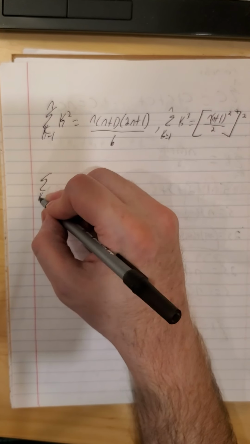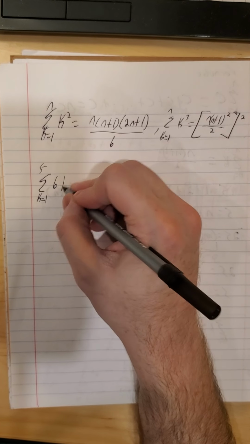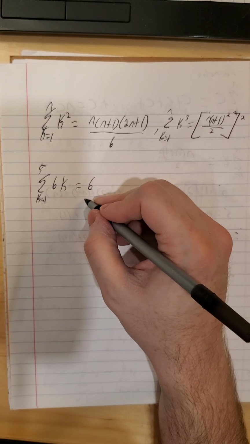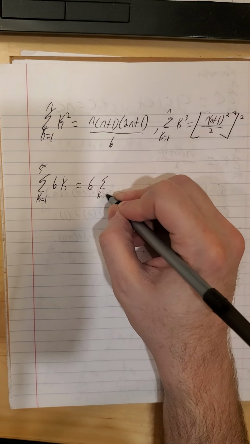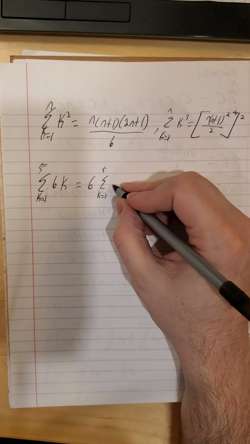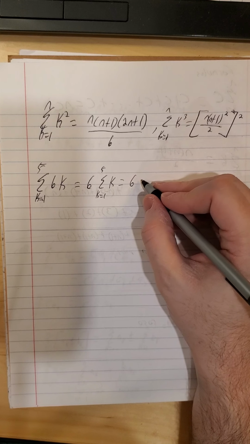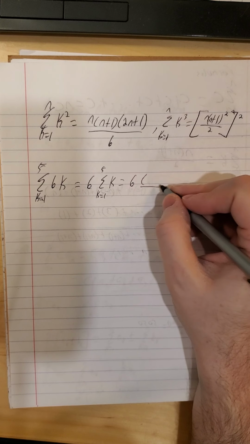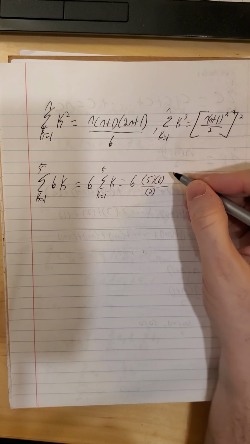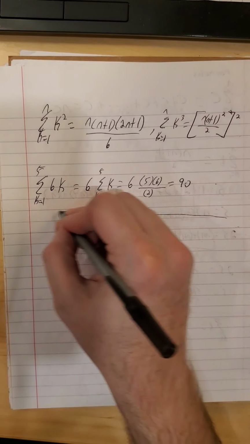So for example, they might give us the sum from k equals 1 to 5 of 6k. Well, then that's 6 times the sum from k equals 1 to 5, since it's c times a sub k. So then 6 times, and then this is our n times n plus 1 over 2. So n is 5, so 5 times 6 over 2. So that is worth 90.